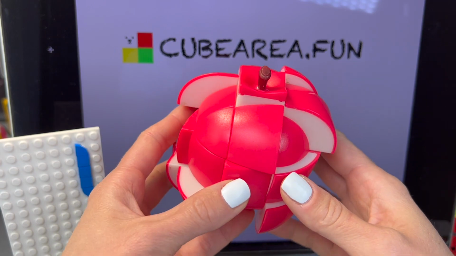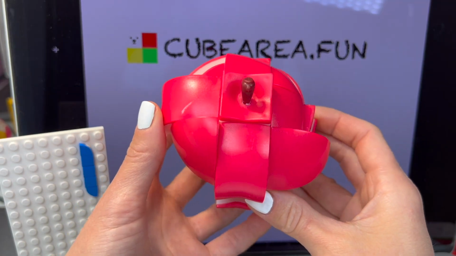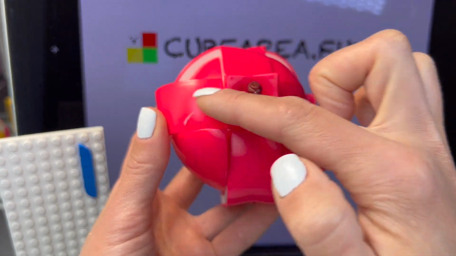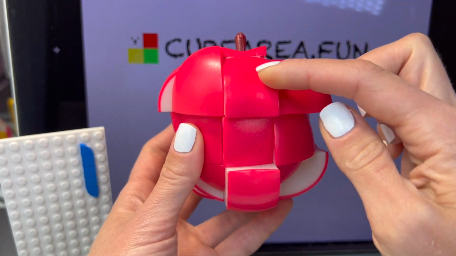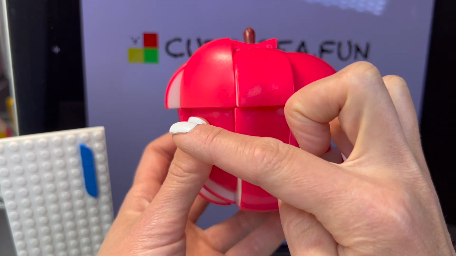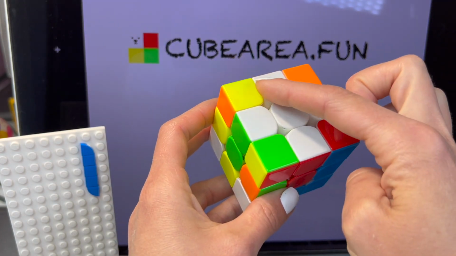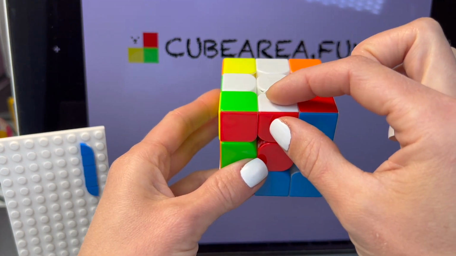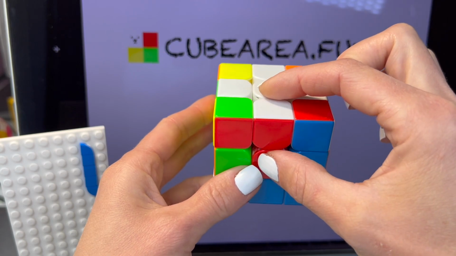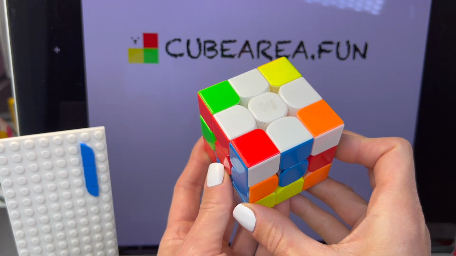I prefer to solve the layer with the branch first, and the first step is to solve the cross on the first layer, where each edge of this cross will be connected to the center of the middle layer. If you compare this step to the Rubik's Cube steps, you can notice that we have completed a white cross, and it looks like we have completed steps 1 and 2 together.